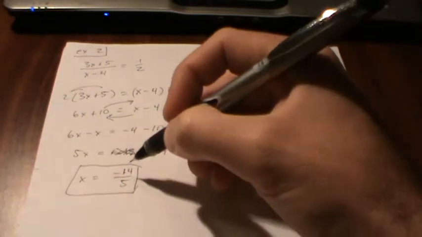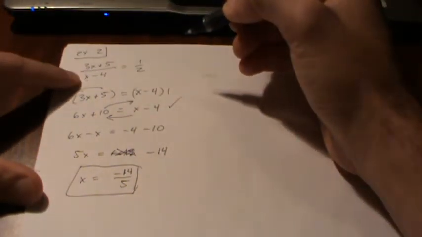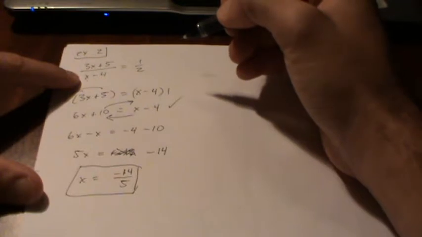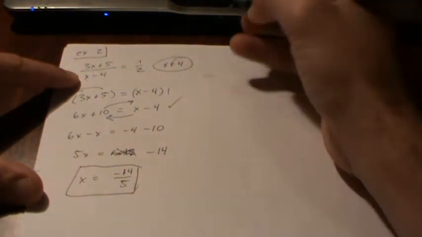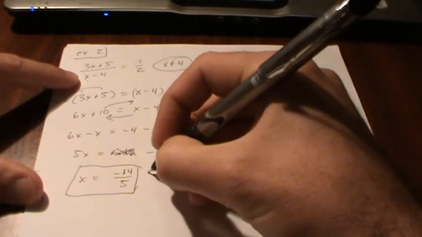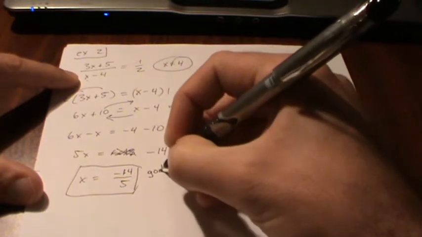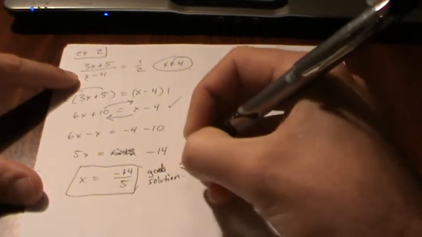So now what I want to do is go back and check the denominator here. Is a negative 14/5 placed in the denominator, is that going to give me a 0? So remember, x cannot equal 4 here. So is this 4? No. So this is okay. This is a good solution. Check.